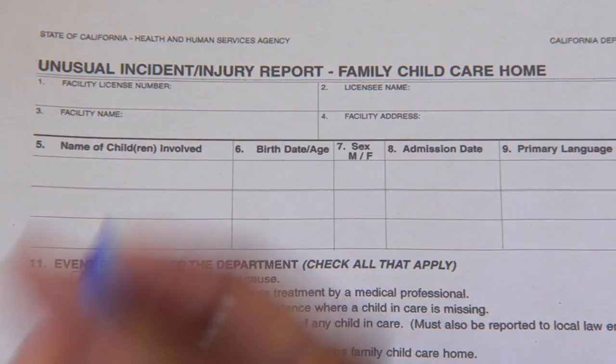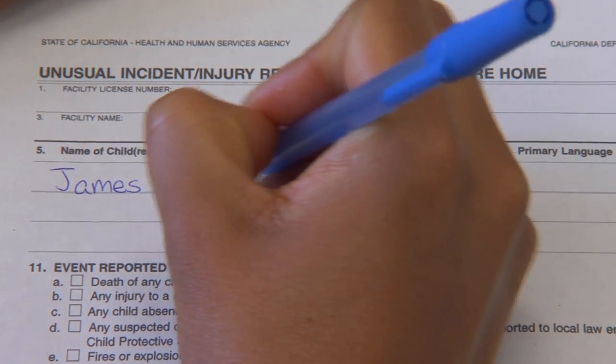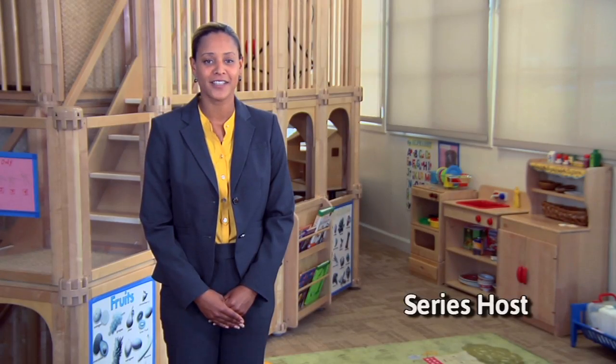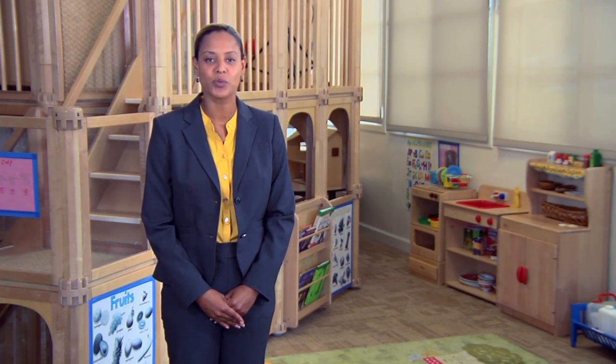On screen, a provider fills out an injury report. As a licensed child care provider, you are required to submit reports to Community Care Licensing. Series host: So that the records of your business are always current. While center and home-based providers share most of the same reporting requirements, some requirements and forms are specific to each type of license. Here, we'll review what information you'll need to report, how you'll provide it, and why it's in your best interest to do so.